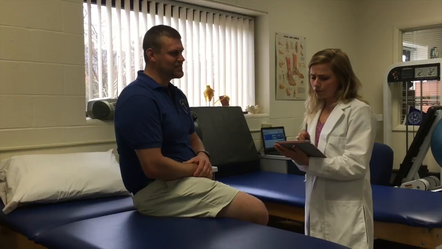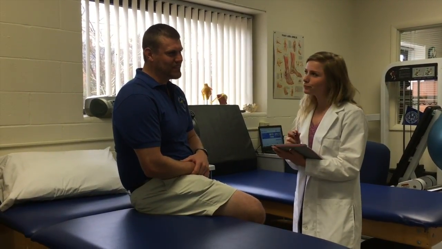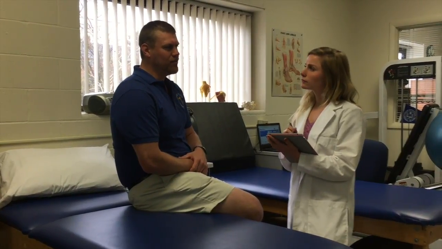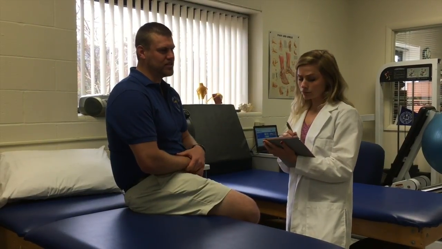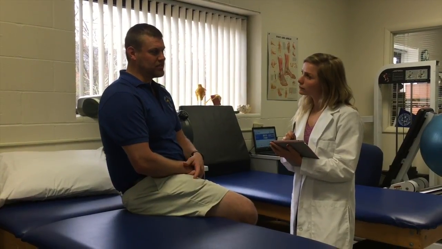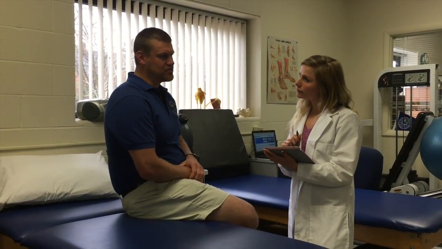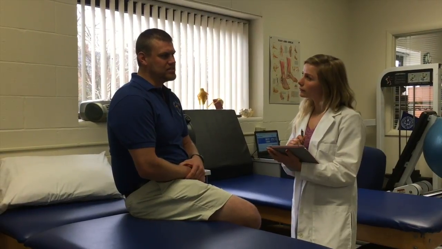Okay, so what kind of sports would you say that you see the most of these injuries from? Sports that involve a lot more cutting. In our particular patient population, basketball and soccer can be very common, as well as tennis. Typical running or linear sagittal plane sports tend to have less of a chance for that.